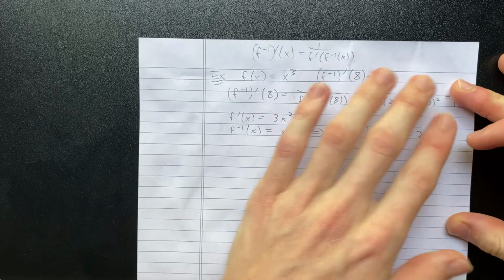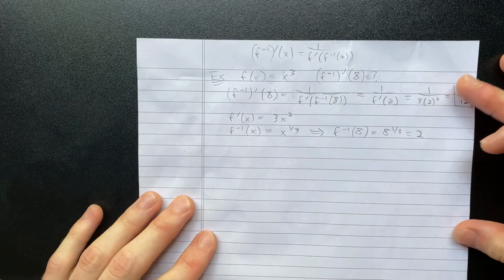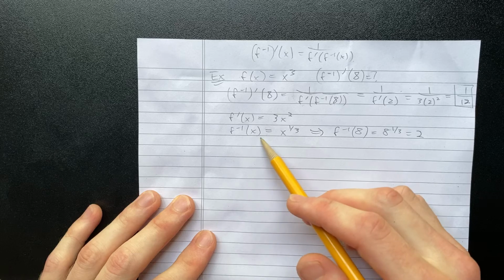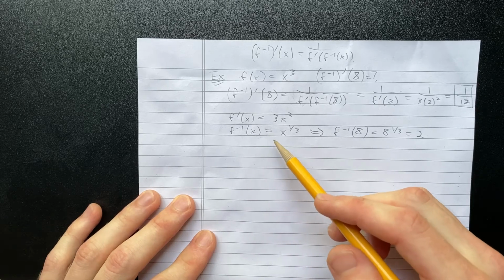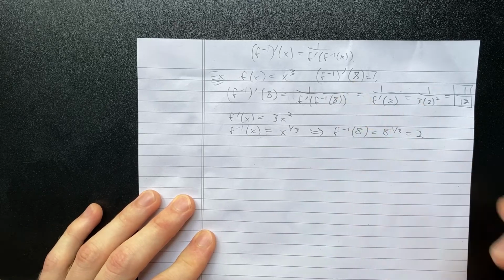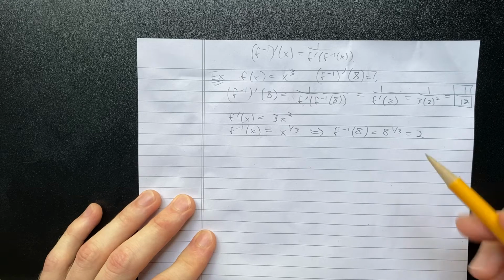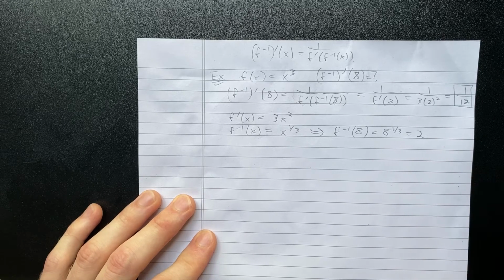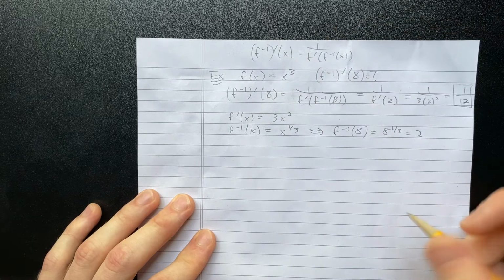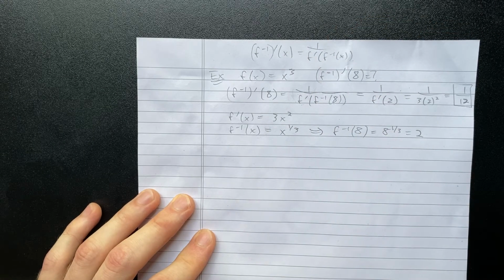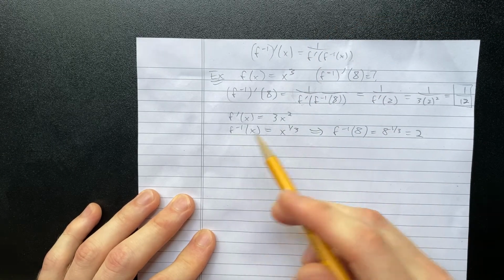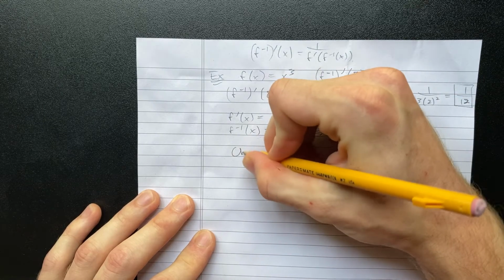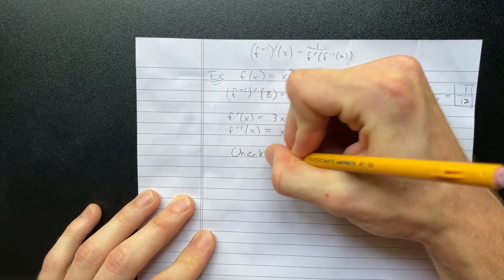Here you might be thinking, well, couldn't I have done this a different way? Couldn't I have just calculated f inverse of x and then differentiated it to get f inverse prime? Yeah, you certainly could. So there's actually two different ways to solve this problem, and we should get the same answer. How would it work if we did it the other way? So we just calculated f inverse of x is x to the 1/3. So let's just check that our answer is correct in a different way.